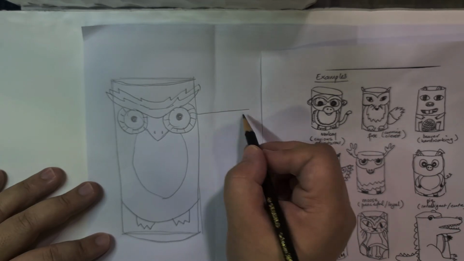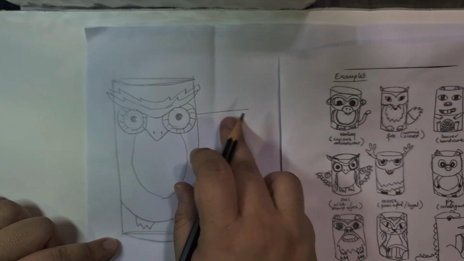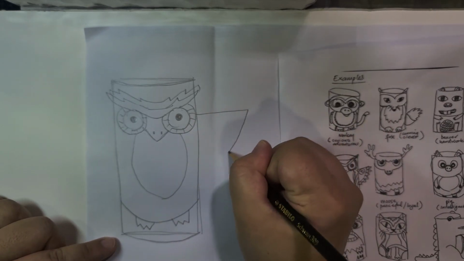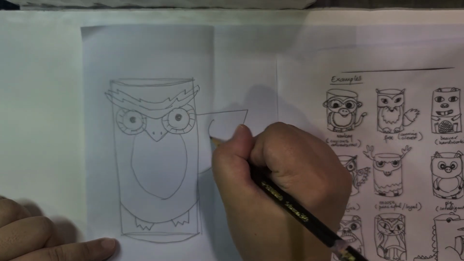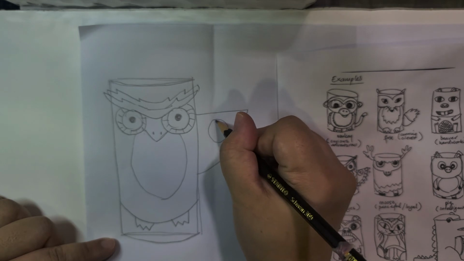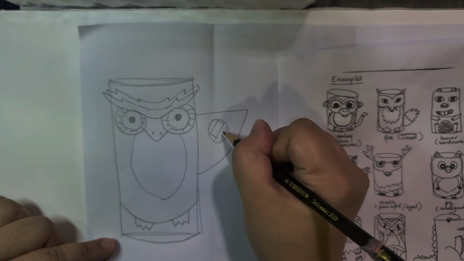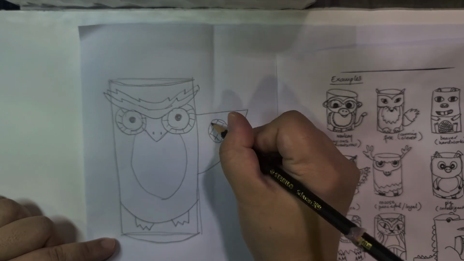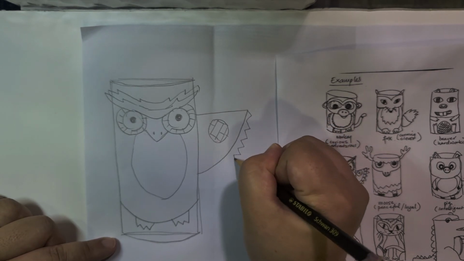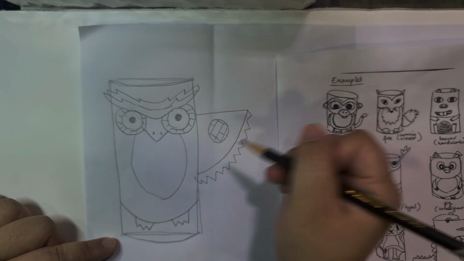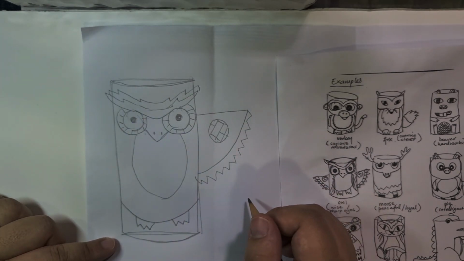Now the wings, I'm going to make it a very simple shape. I do not have enough space on this side, but it doesn't matter. I will just overlap into this space a little bit. Okay, so I'm going to have one wing coming here. Okay, I can choose any design that I want. Okay, maybe a diamond shape, and then the feathers coming out. Okay, so the design and the pattern is up to you. You can do anything you like.